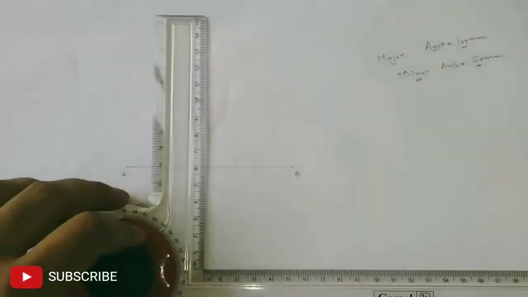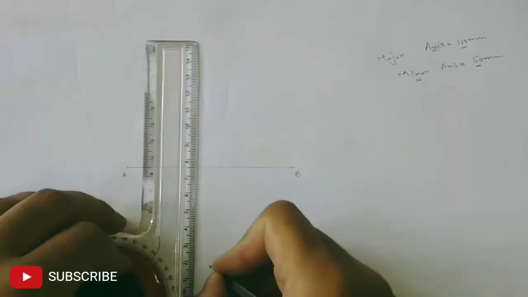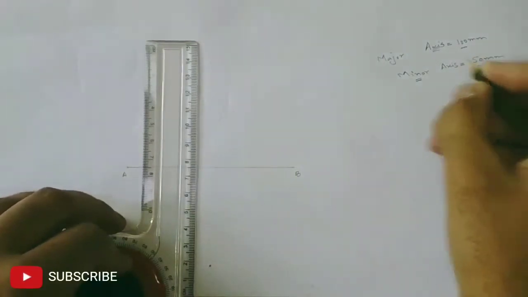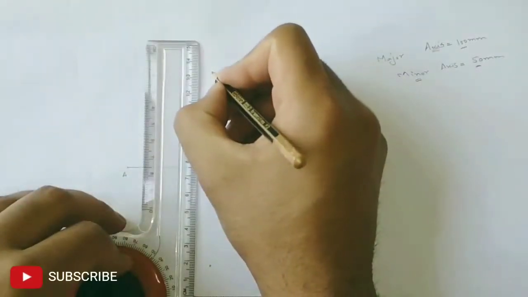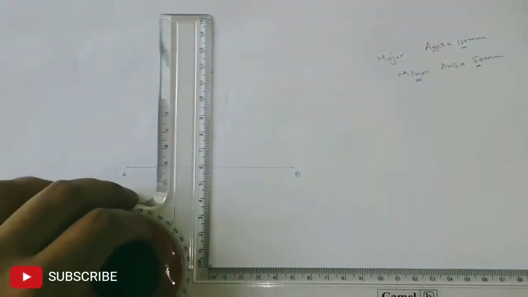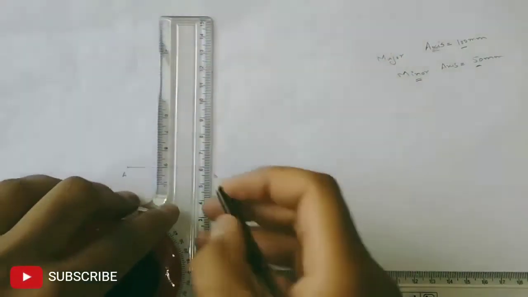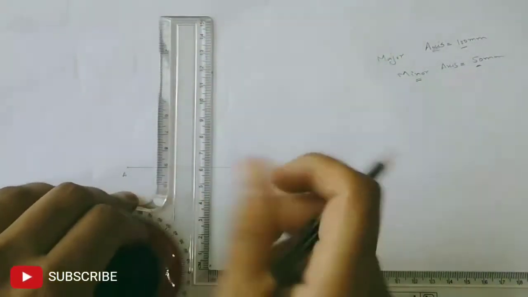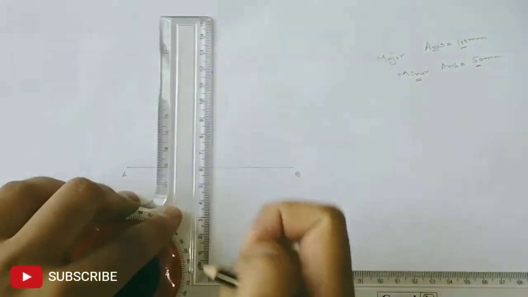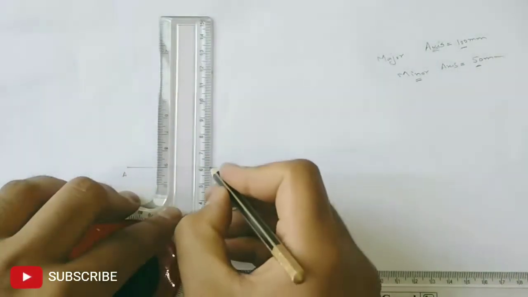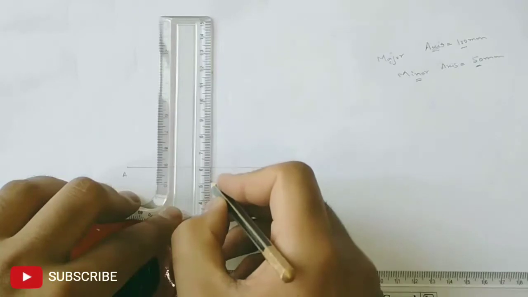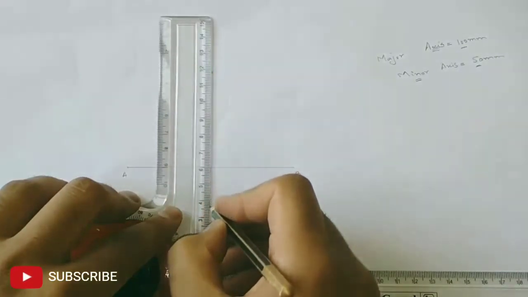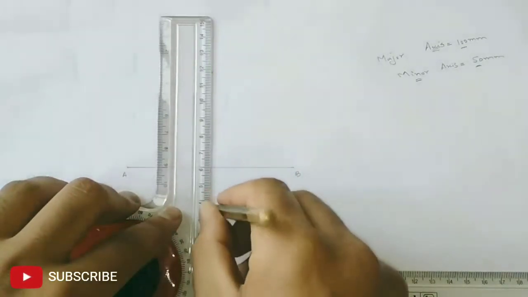Next, we know that the minor axis of our ellipse is equal to 50 mm. So that will be around 25 mm below this line AB and 25 mm above this line AB. So let me draw 25 mm below this line AB. Here it is.